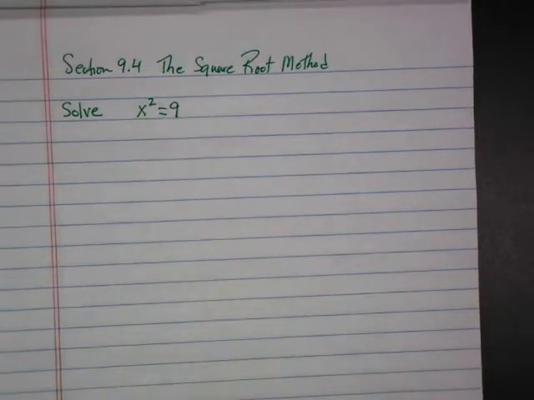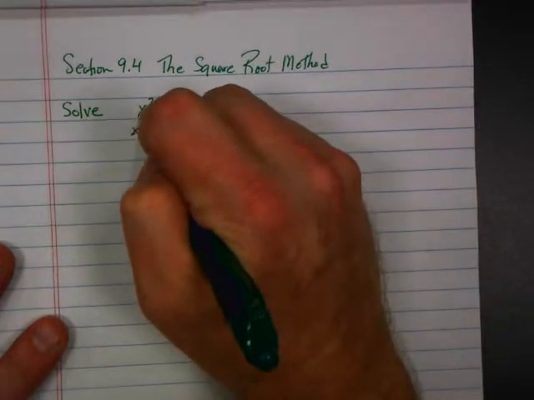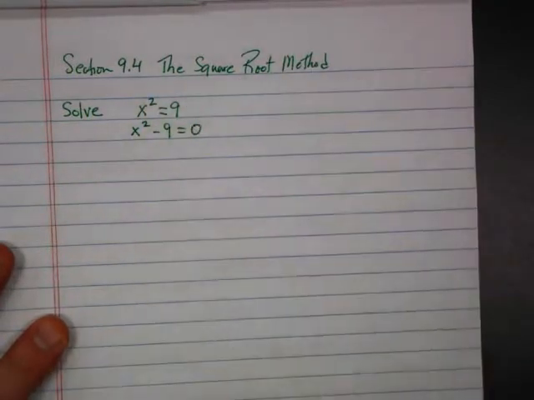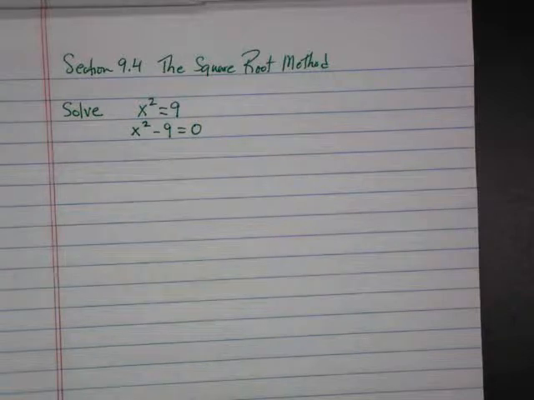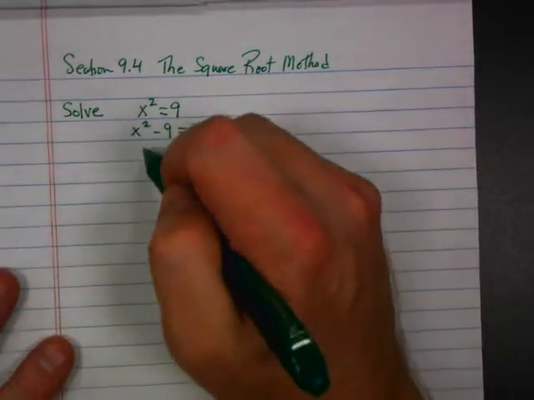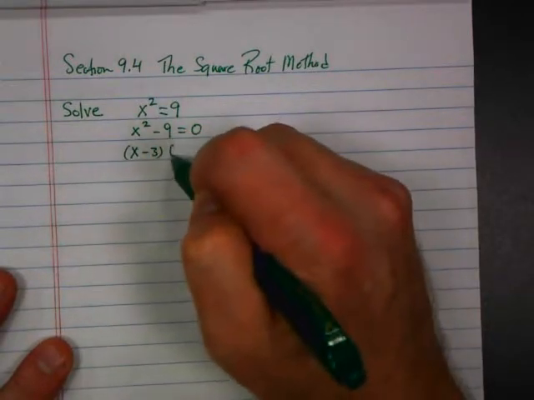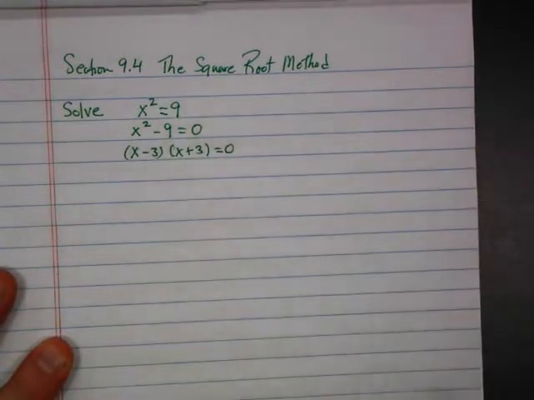Okay, so we have an x squared. How have we always solved equations that have an x squared? What's our first step? No, factor is the second step. Get everything on one side and have 0 on the other. So first thing we should do is subtract the 9 and get 0 on one side. Then we factor. Can you factor x squared minus 9? They are both perfect squares, so it factors as x minus 3 and x plus 3.